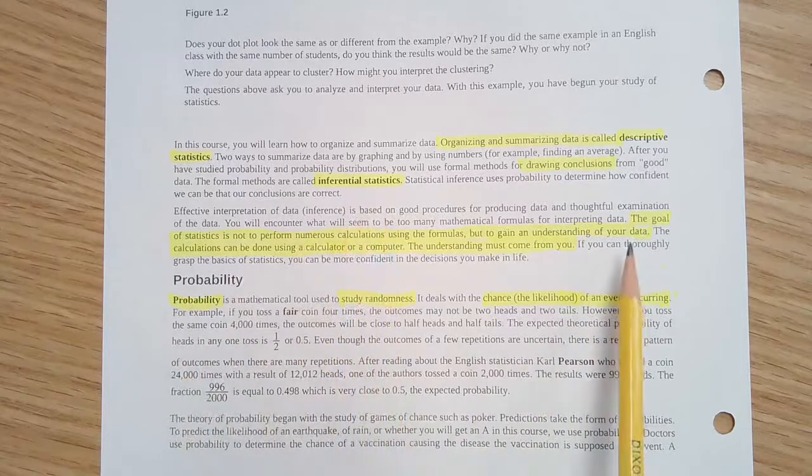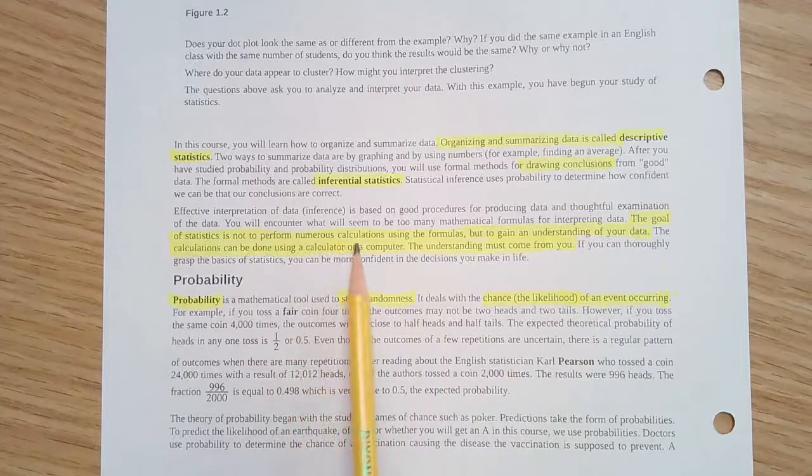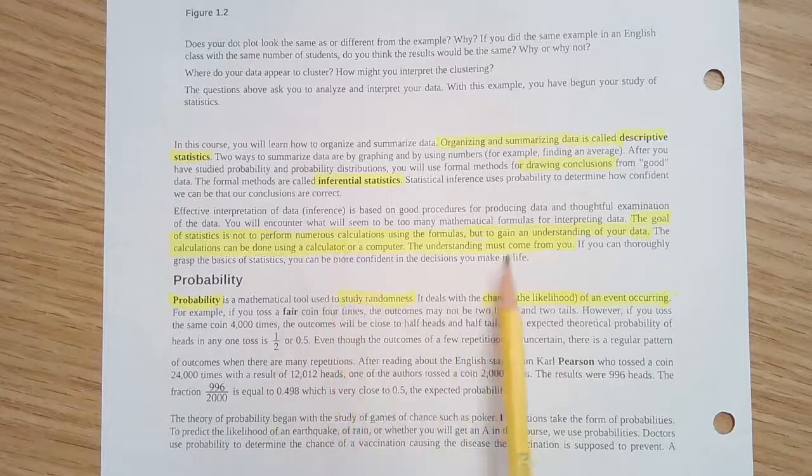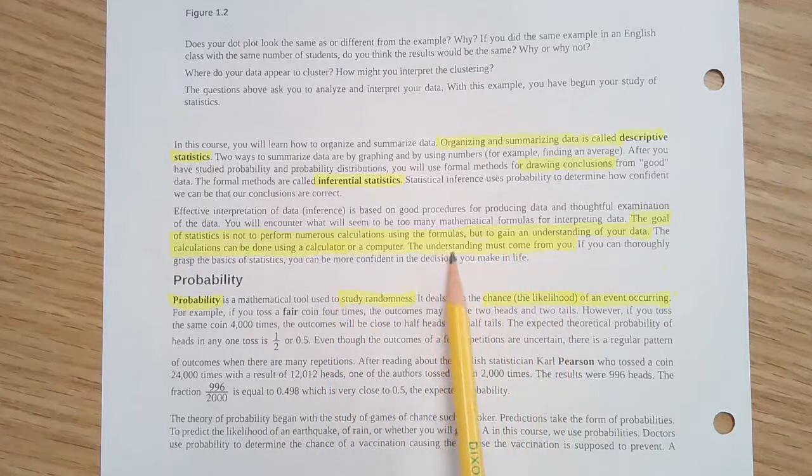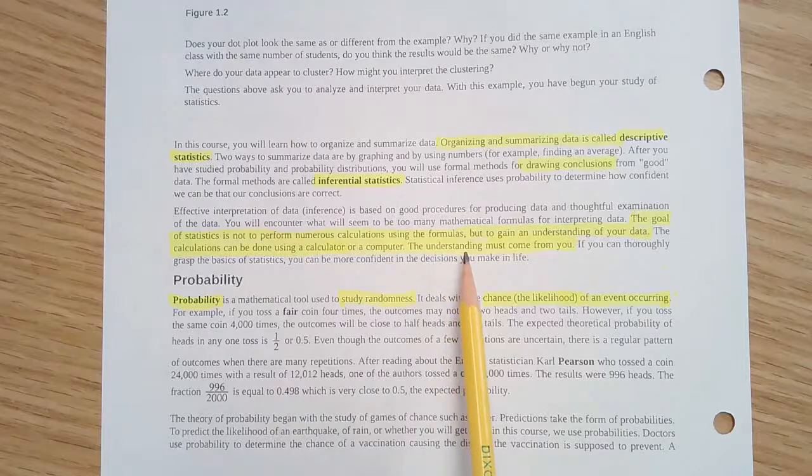And the goal of statistics is not to memorize formulas. Your calculator is going to be doing that for you. It's to understand your data. And that understanding only comes from you. There's no calculator or program that's going to do that for you. So your biggest goal in this course is to understand what the data means.